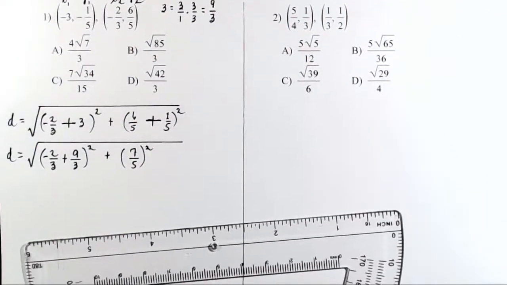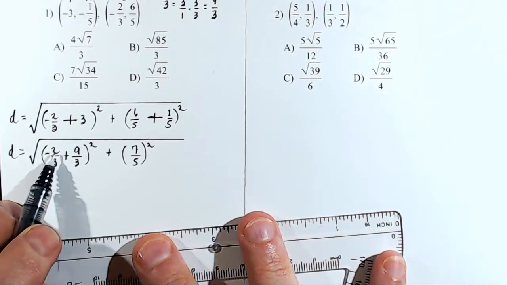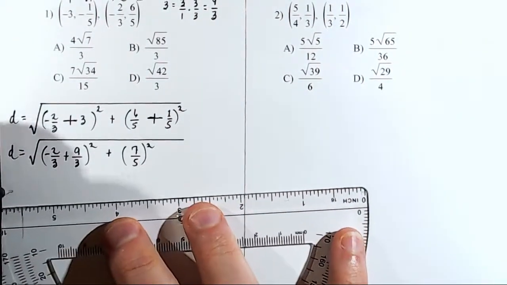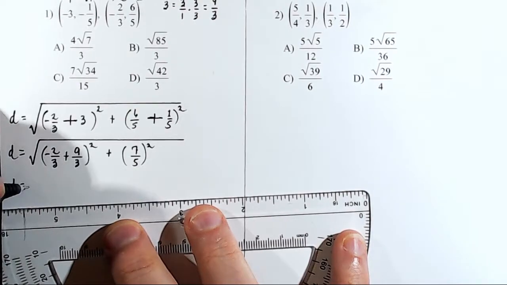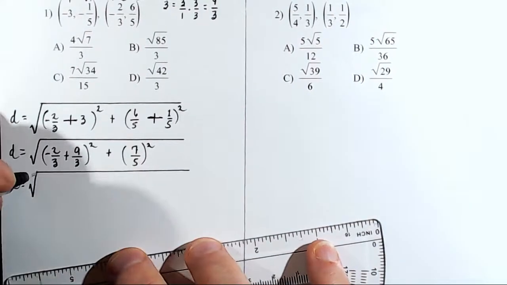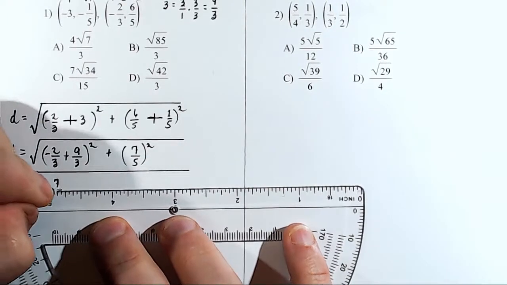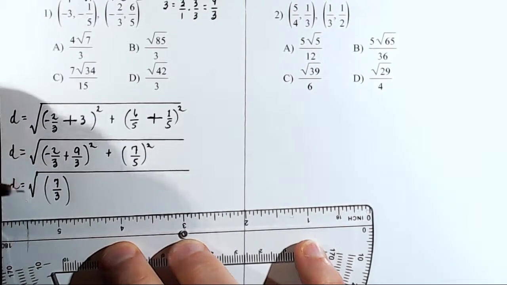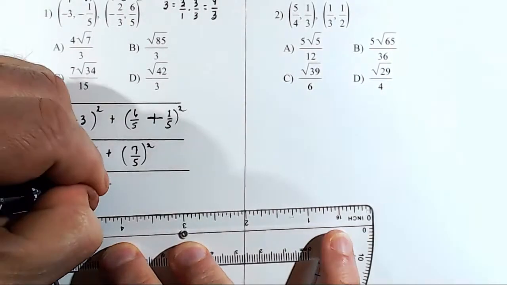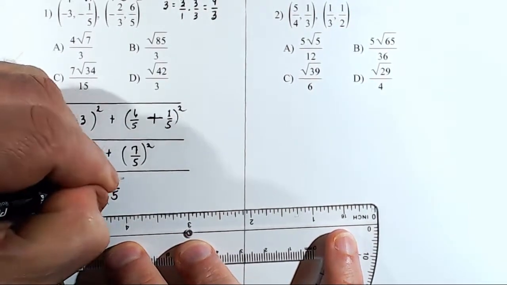Okay, so let's continue to work with this. Now we have common denominators here. We can do negative 2 plus 9, which would be 7. So this becomes 7/3. So now D equals the square root of negative 2 plus 9 is positive 7, so 7/3 squared plus 7/5 squared.